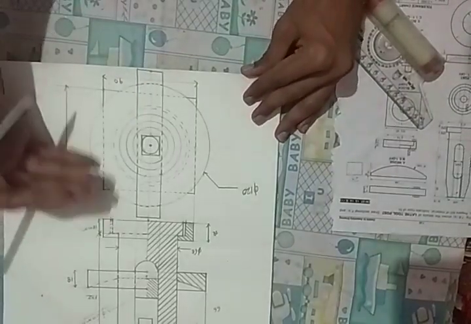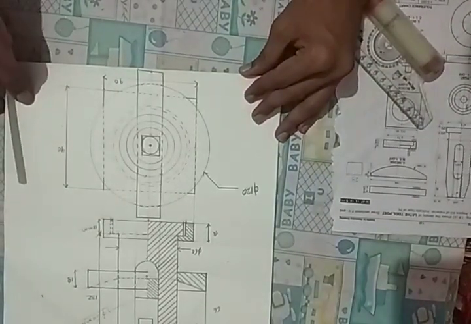and the top view of the assembly drawing of the lathe tool post.